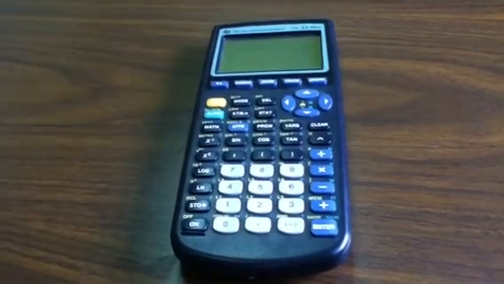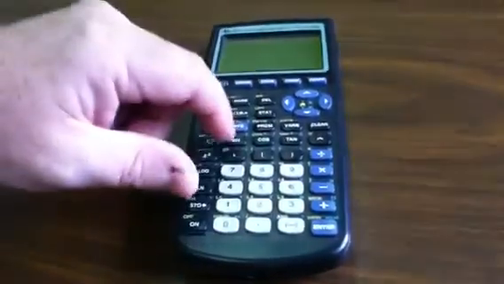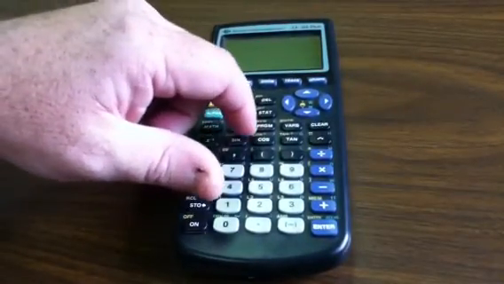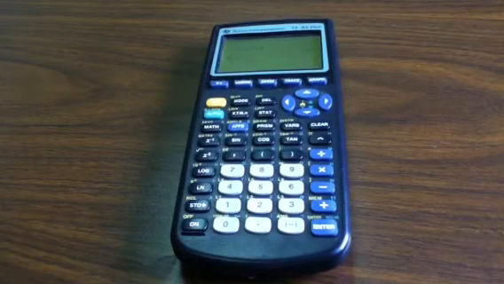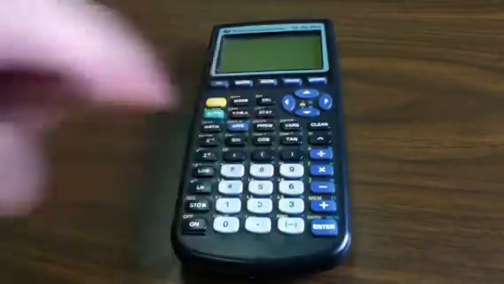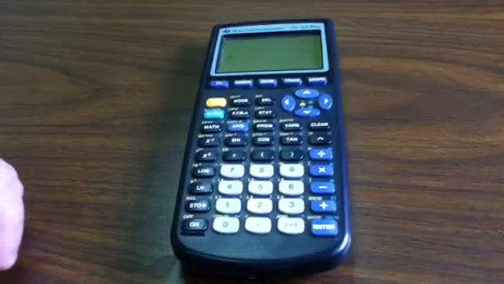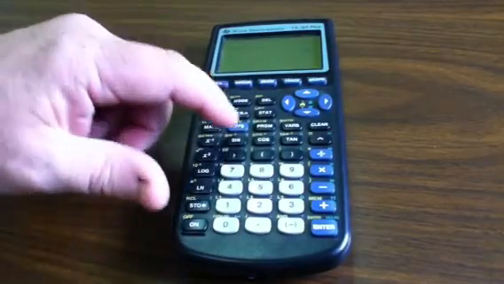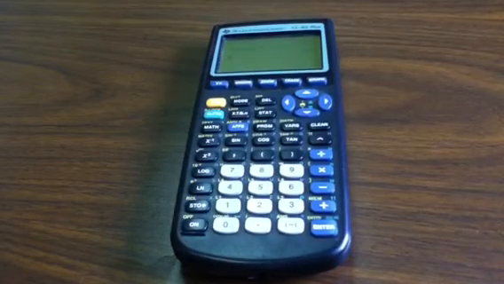For Math 26, we might be using sine, cosine, and tangent, and the inverse sine, inverse cosine, and inverse tangent, which is above the keys. So if I want to access sine, cosine, or tangent, I simply press the appropriate key. If I want to access the inverse sine, inverse cosine, or inverse tangent, I hit the second key first and the appropriate key. This concludes our first tutorial on the TI-83 calculator.